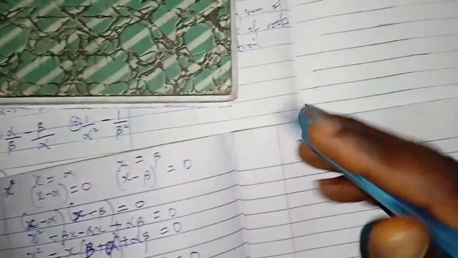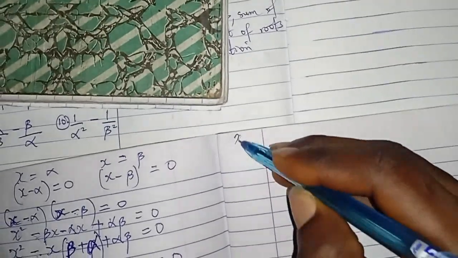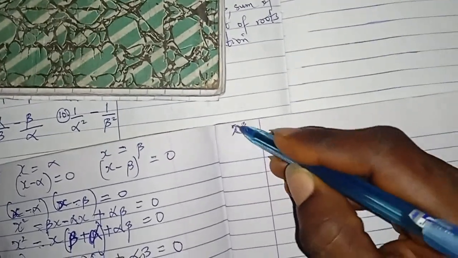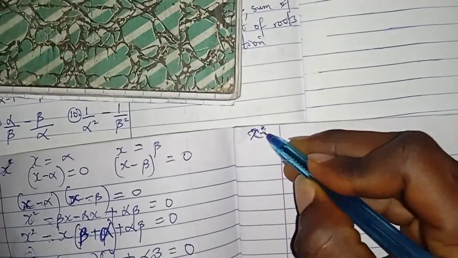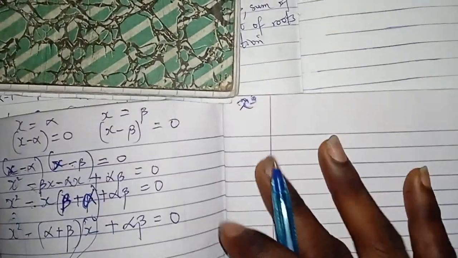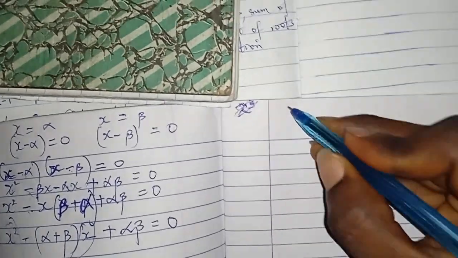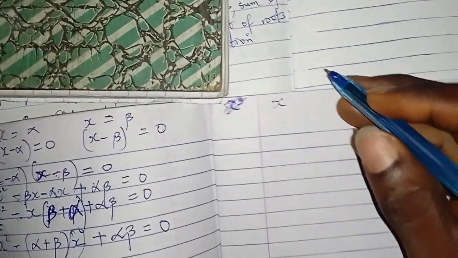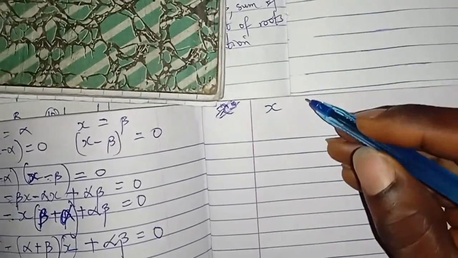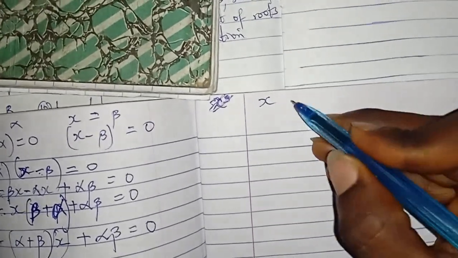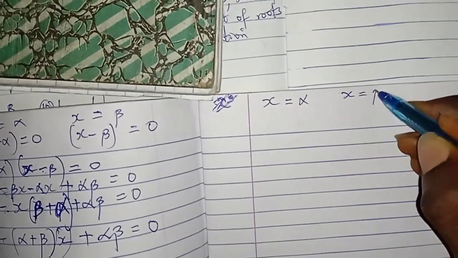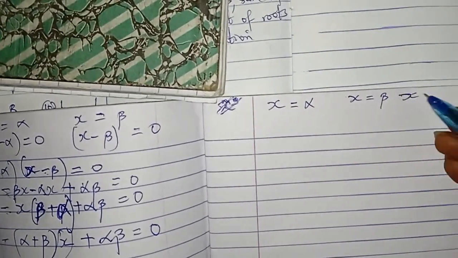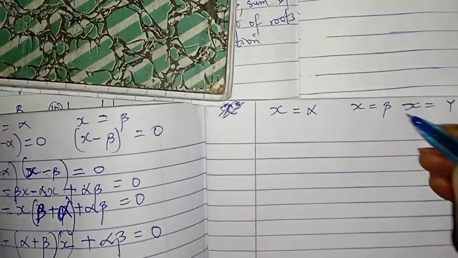Alright, let's try to do it for a cubic equation. We know that a cubic equation is an equation whose highest power of the variable, let's say x is the variable, is 3. And whenever the highest power of a variable is 3, it means that variable will have 3 solutions. Root simply means the solution of an equation. So x will be equal to alpha, x equal to beta, x equal to gamma.